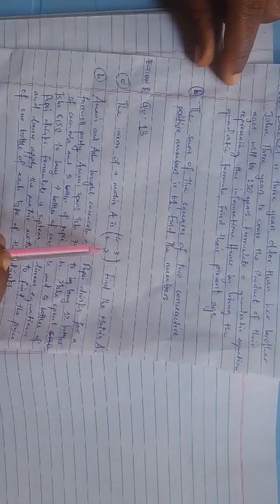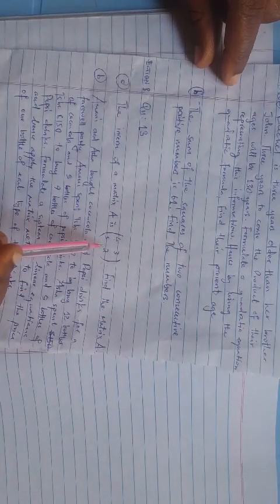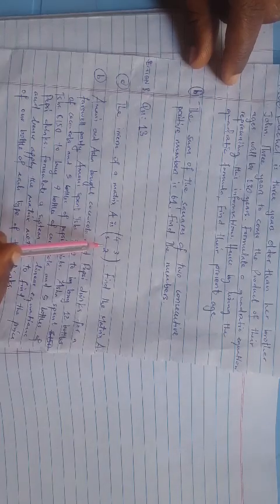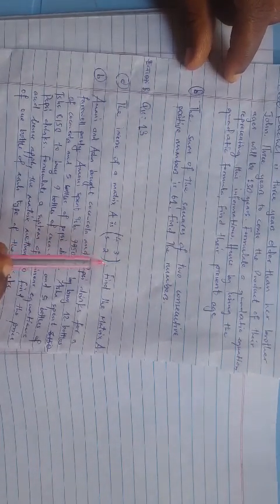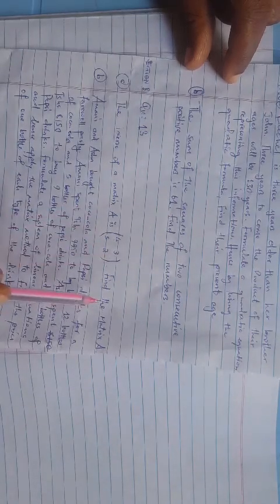Now for information, if we are given an inverse, then to find the original matrix, it is enough just to find the inverse of the given inverse. We will be alternating between the inverse and the original matrix.